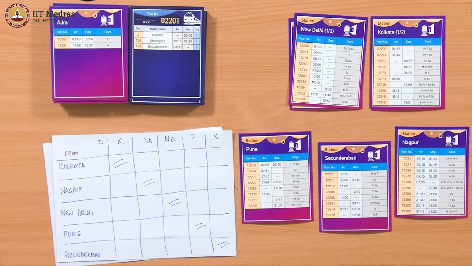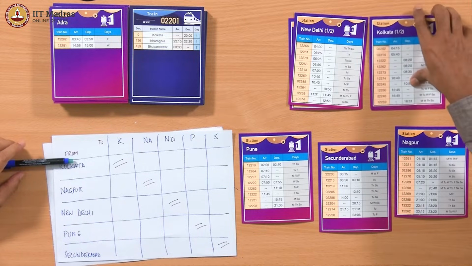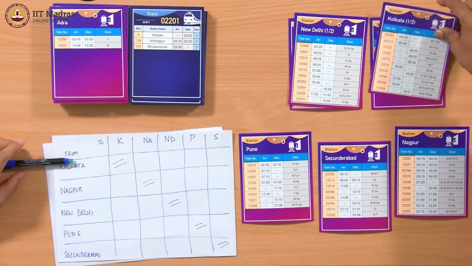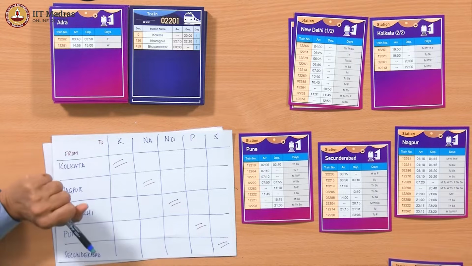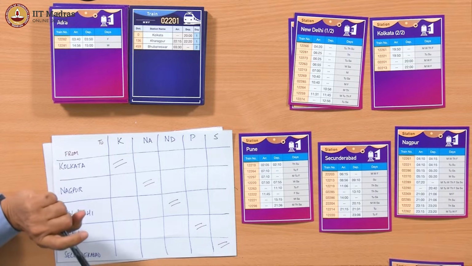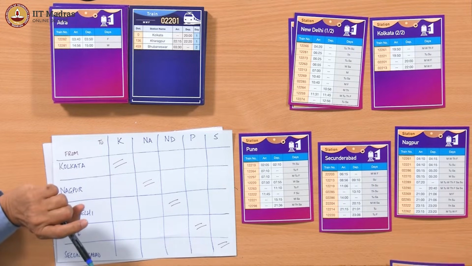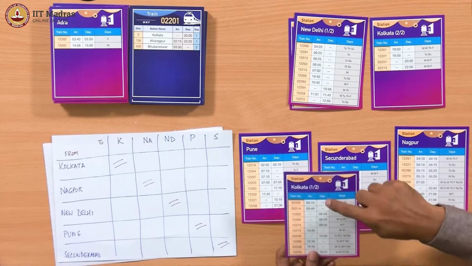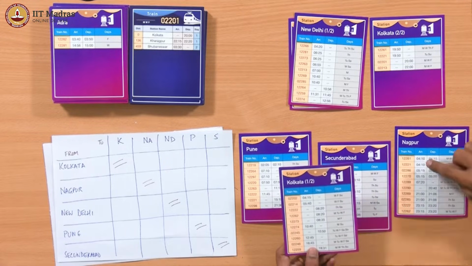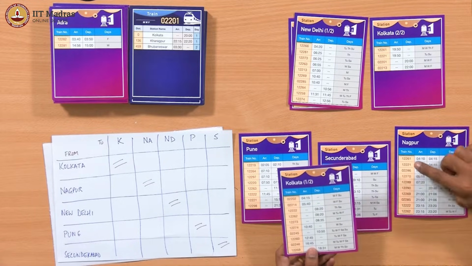All right, so we have to do 5 into 4, 20 cells. Okay. So, do we start with Kolkata to Nagpur, or start with Nagpur? Kolkata, presumably. And look at trains starting at Kolkata or passing through Kolkata. We are right now looking only for direct connections. So basically we need to look at the trains here and then the trains which are also there in Nagpur, the overlapping ones. So we have to see Kolkata, Nagpur, compare the two and see if there are any overlaps.